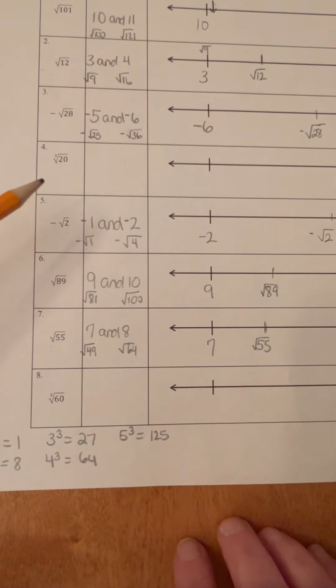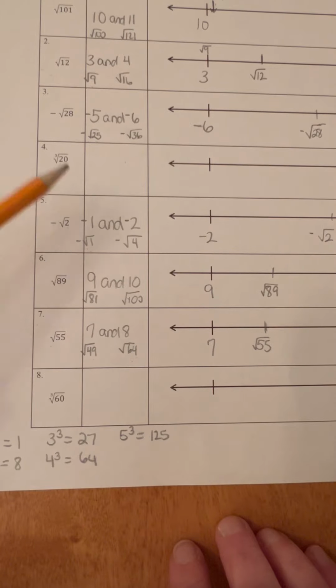Now, I've got 2 more left on here, which I will do in just another video. These are actually cube roots, so that's why I kind of saved those for last.